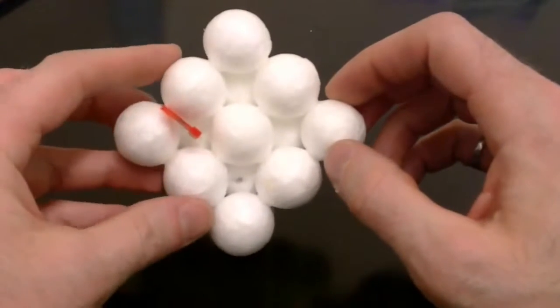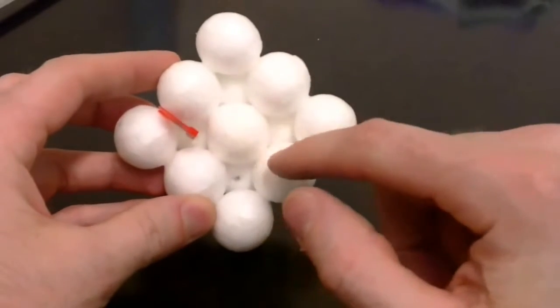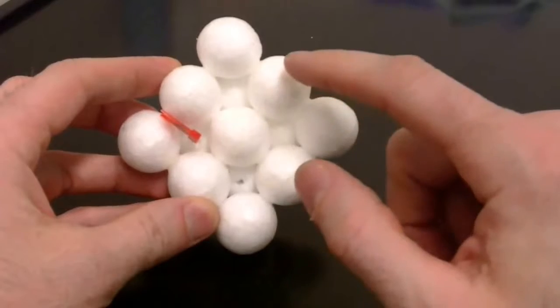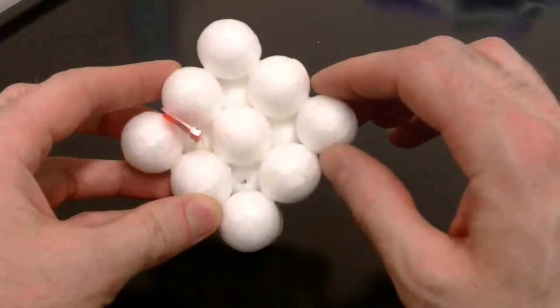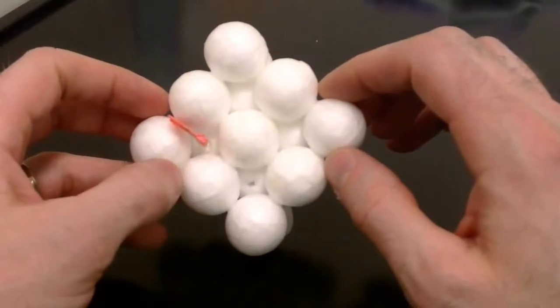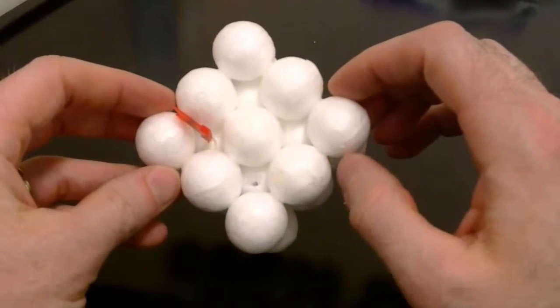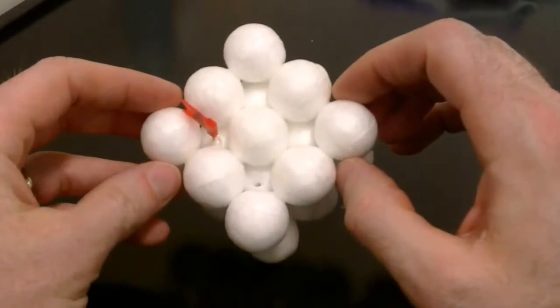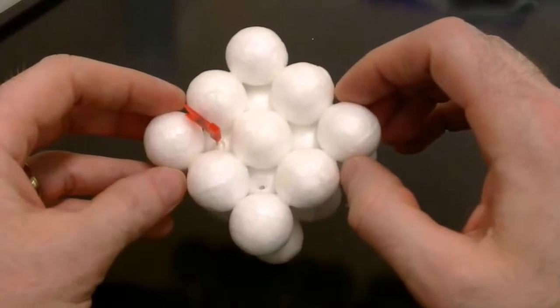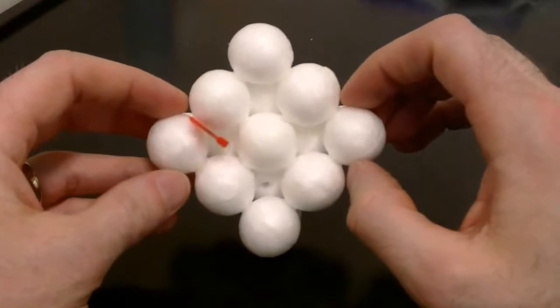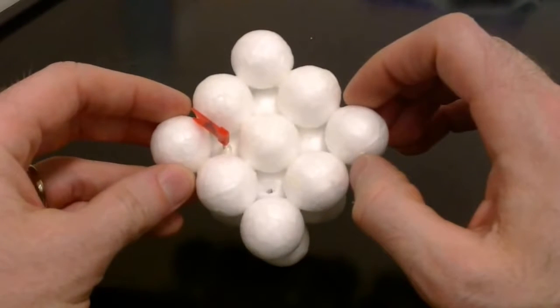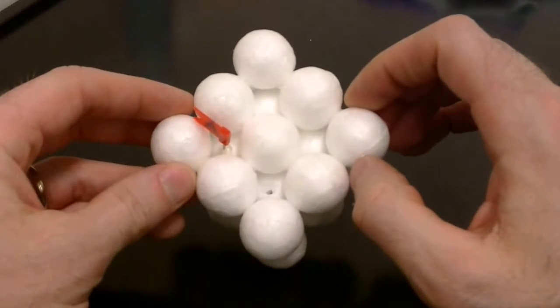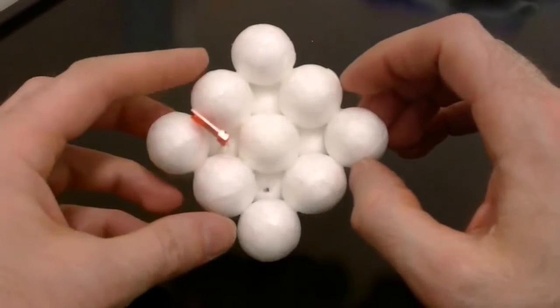Another way to look at this is to realize that you've got close packed directions that are crossing each other at 90 degrees. And if you think through the structures that we've covered, FCC and HCP and BCC, in BCC the close packed directions cross across the cube diagonals, or the 111 directions, and those are not crossing at 90 degrees.